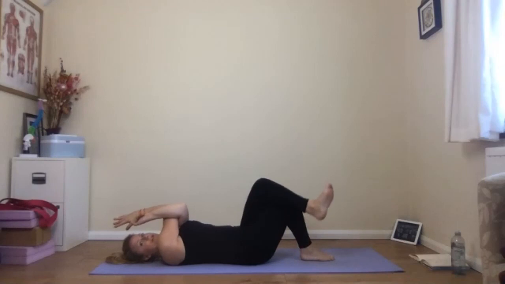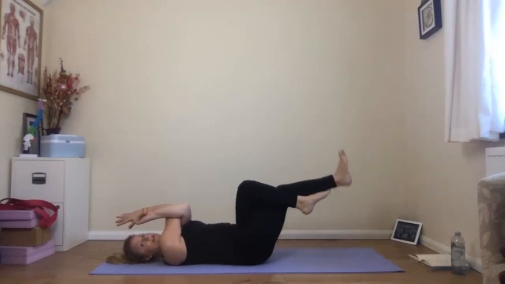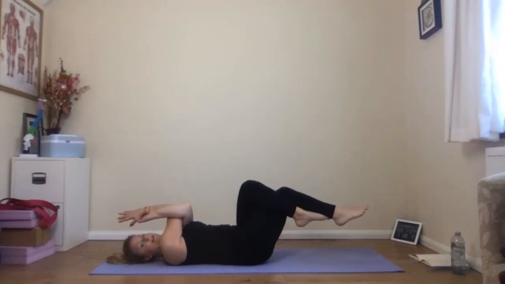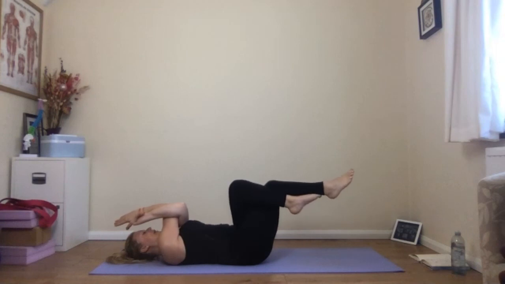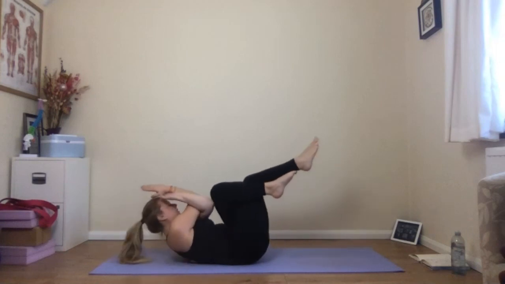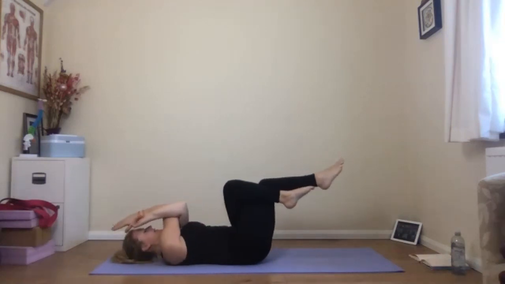Those that want to can tuck the left toes behind the right calf if you wish to. So you kind of got eagle, but you're lying down for it. Take a breath in here. As you breathe out, bring the elbows and the knees towards each other and inhale to come back down.